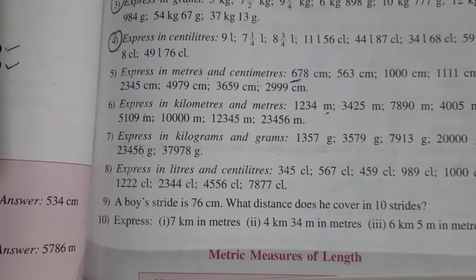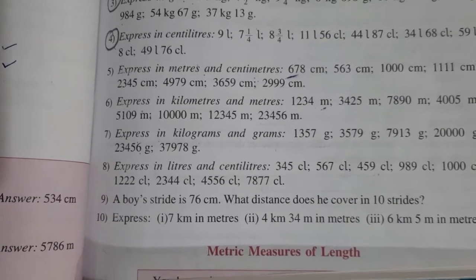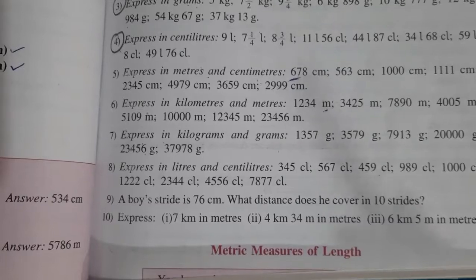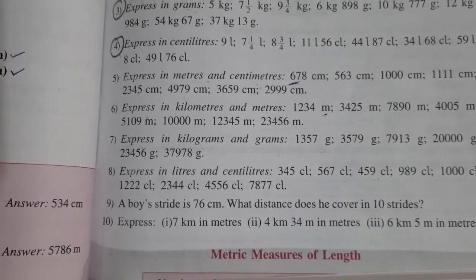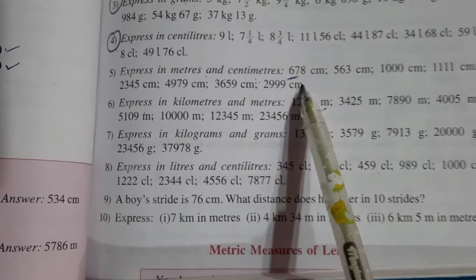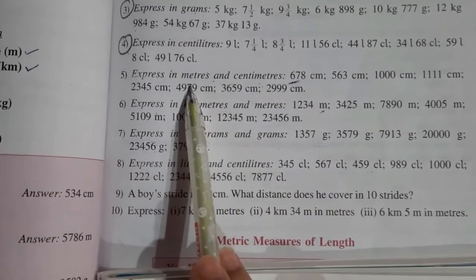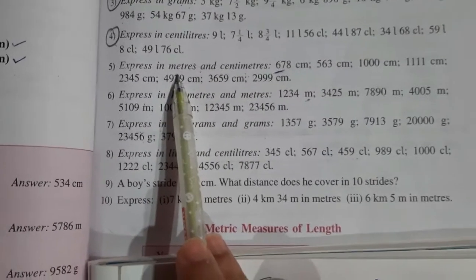Yes, we were dividing with 100. And why is that? Yes, because 1 meter is equal to 100 centimeters. So since we were converting centimeters into meters, we had to divide with 100.